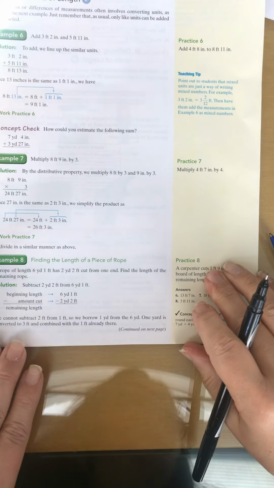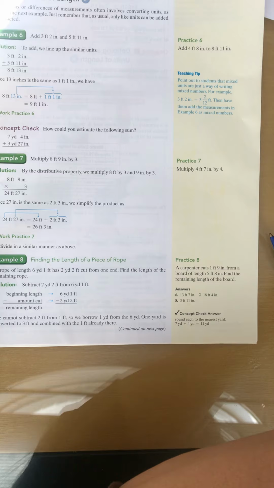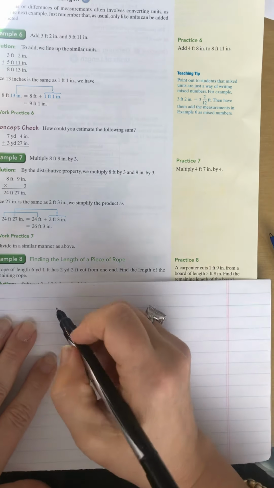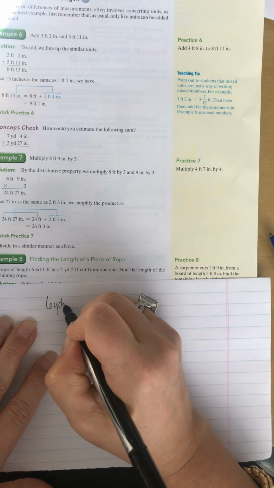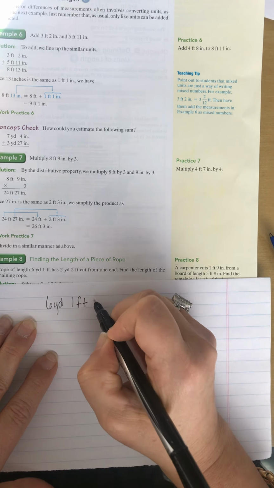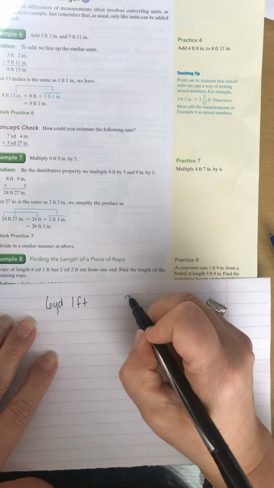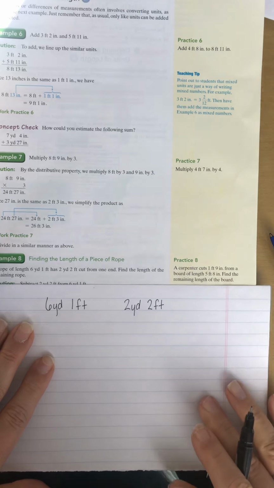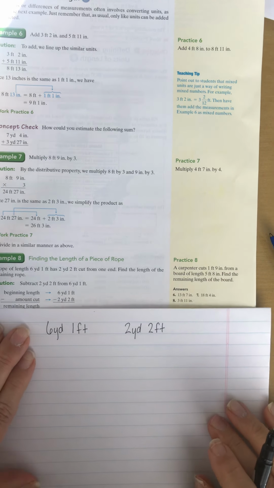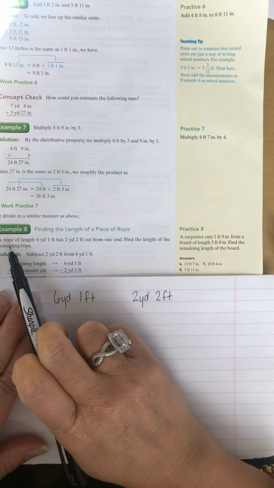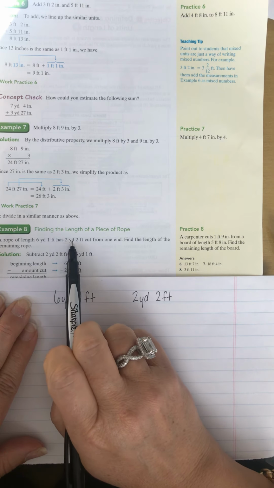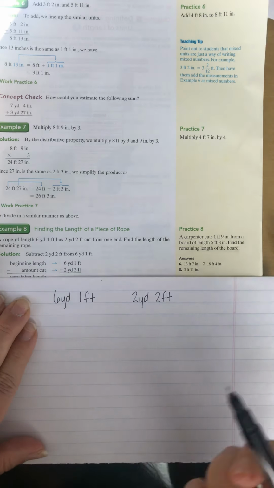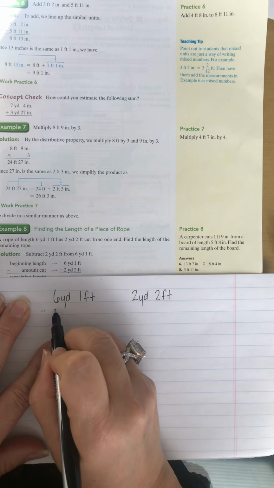Okay, and likewise, what if you wanted to subtract a measurement that has 2 different units? So this is saying we have a rope. The rope is 6 yards, 1 foot. And you have a 2 yard, 2 foot that you want to cut. Okay, so we're looking to subtract these. So it says a rope of length 6 yards, 1 foot has 2 yards, 2 feet cut from one end. We want to find if that was cut from that end, how much rope is left. So we're subtracting these. So just stack them up.